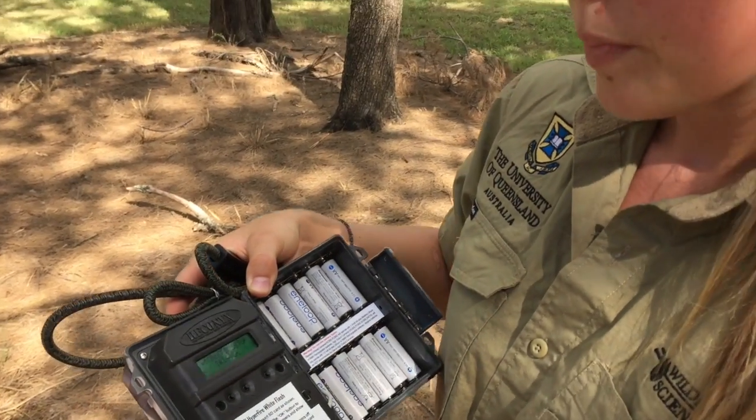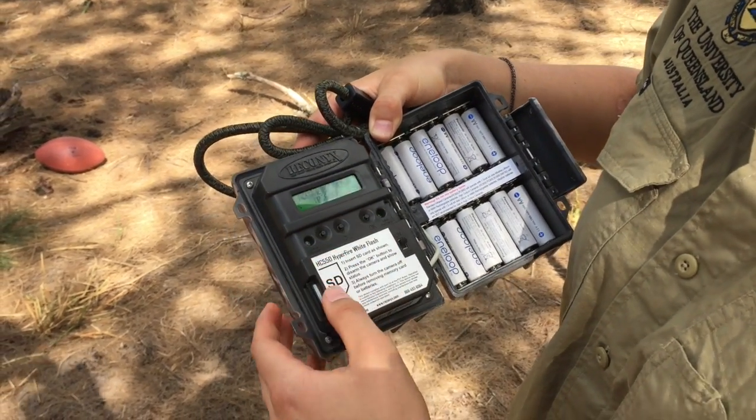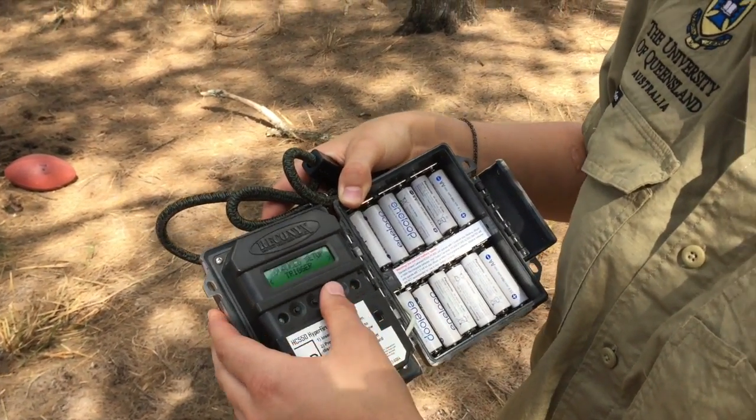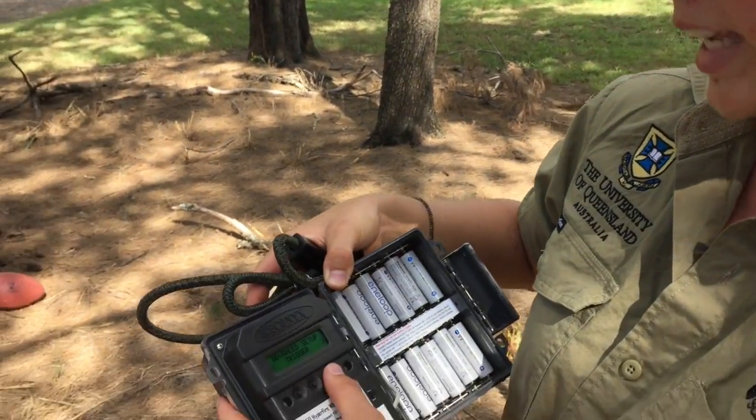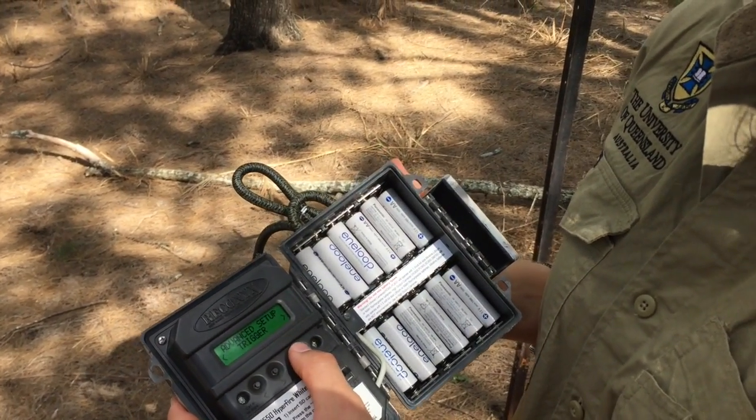First of all, we want to make sure that the trigger speed is fast, because Tasmanian devils have rapid movements, especially around feeding time. So we want to make sure that we get all the possible movements that we can. So going into advanced, and then we go into trigger.